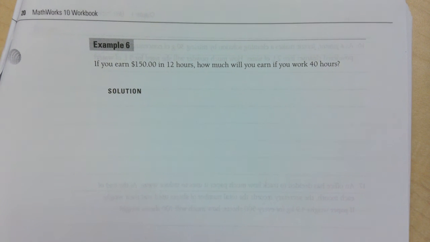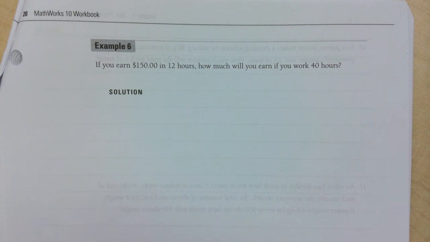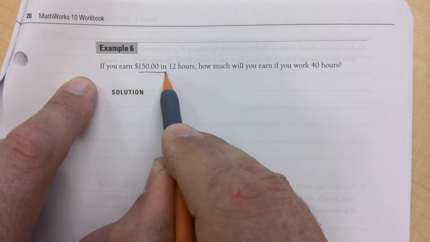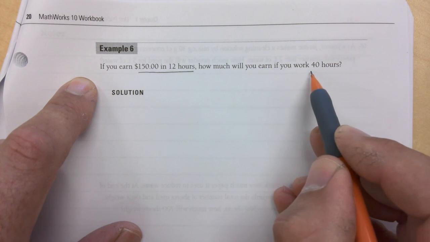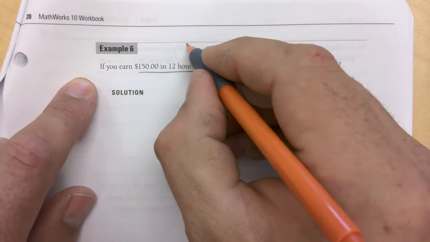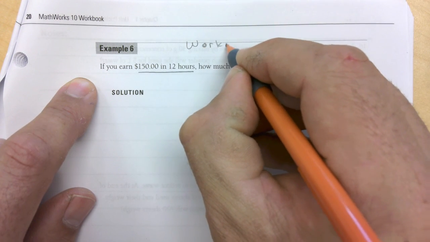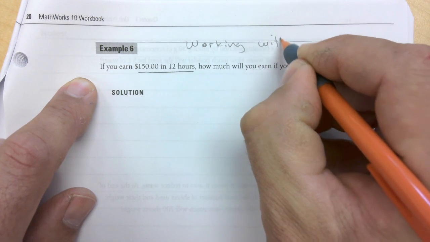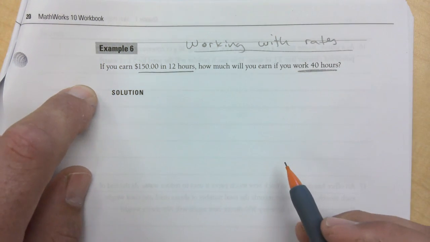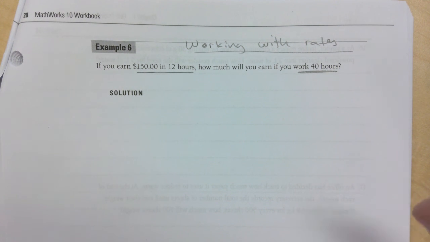Next page, page 20 at the top. If you earn $150 in 12 hours, how much will you earn if you work 40 hours? So here, we're going to call this working with rates. And you will find out that it's very much like working with ratios, very much so.